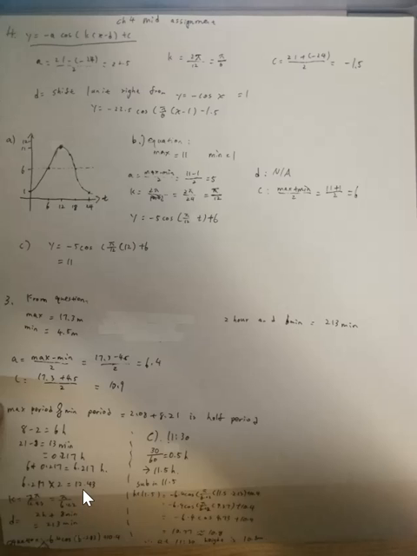From the max and min, we know a equals max minus min divided by 2, which is 17.3 minus 4.5 divided by 2, which is 6.4, and c equals 17.3 plus 4.5 divided by 2, which equals 10.9.